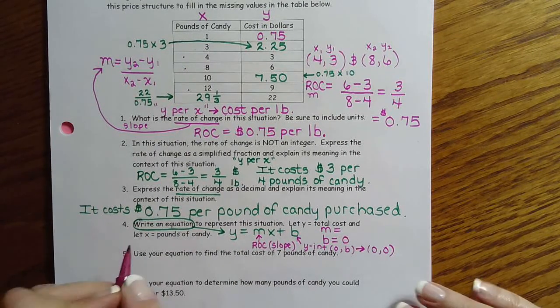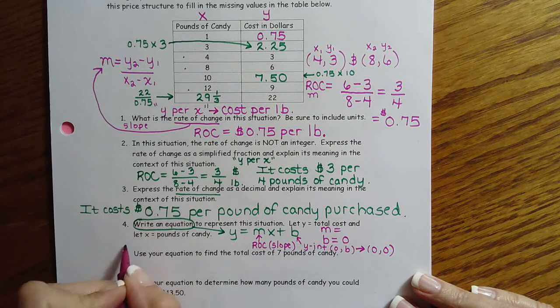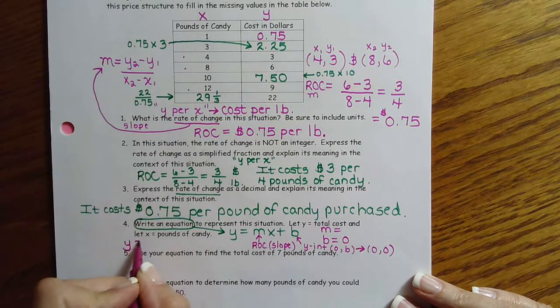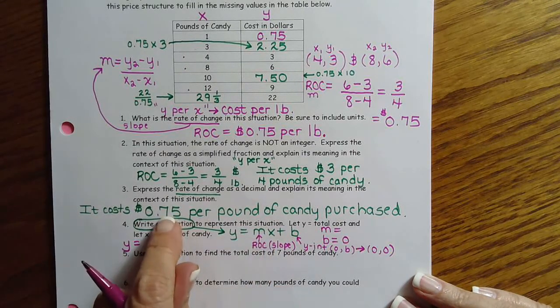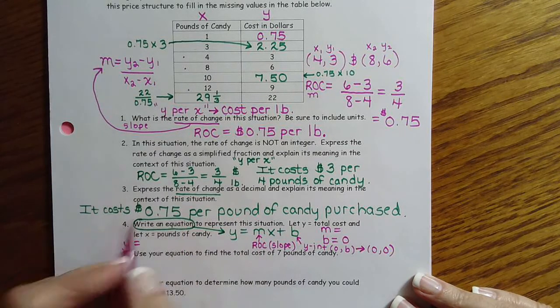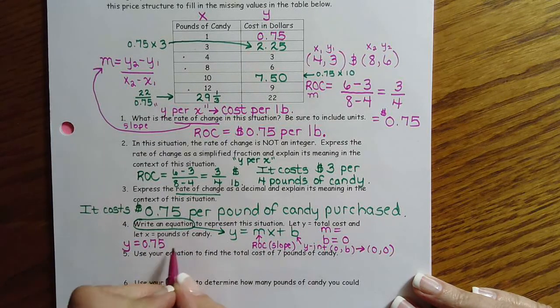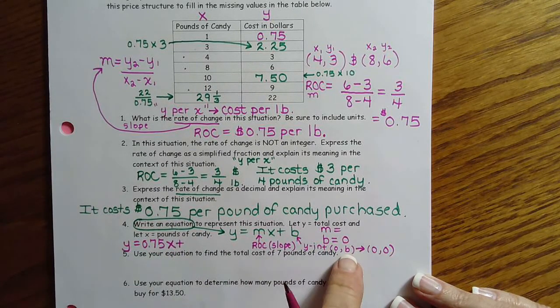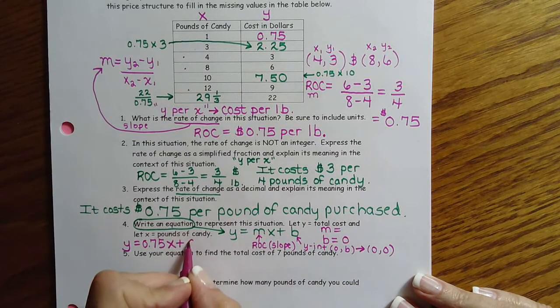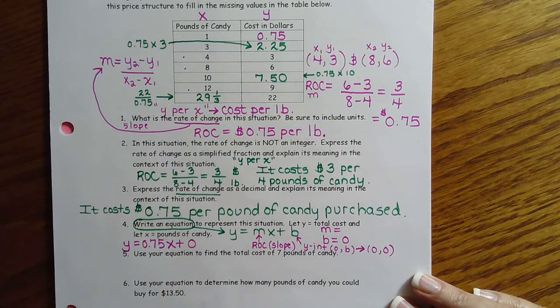So let's just stay with the money. y equals, in place of m, we're going to put the rate of change, 0.75x plus b. We just said 0 pounds of candy costs $0, so that'd be 0. So there's your equation. And that's kind of our focus in this chapter, is writing equations.